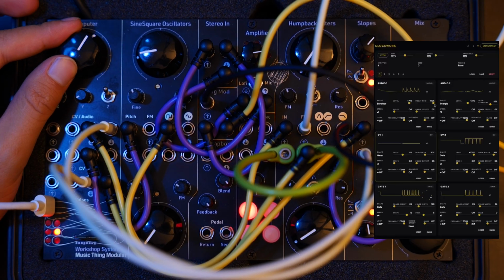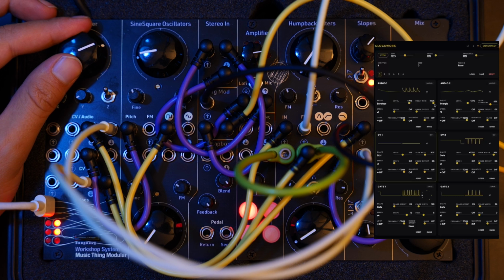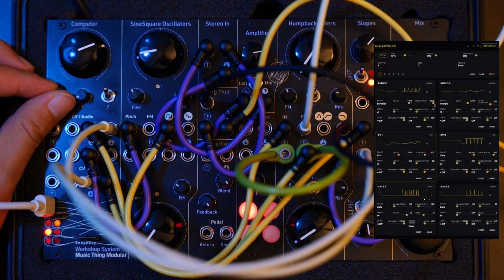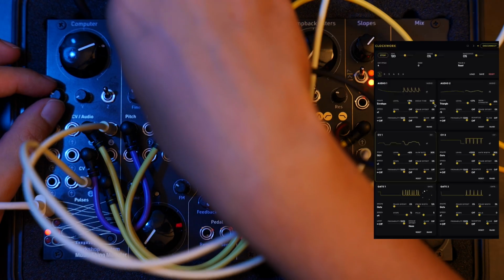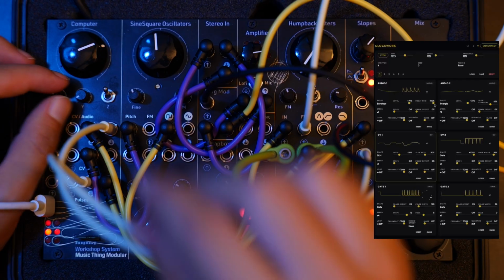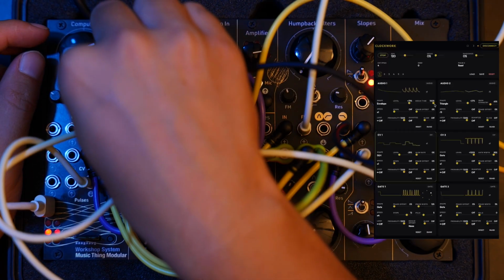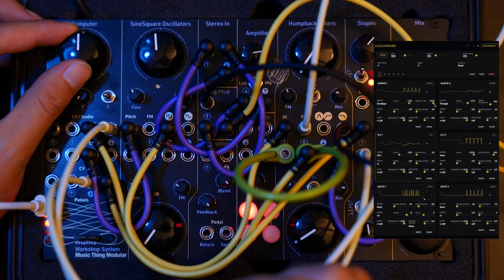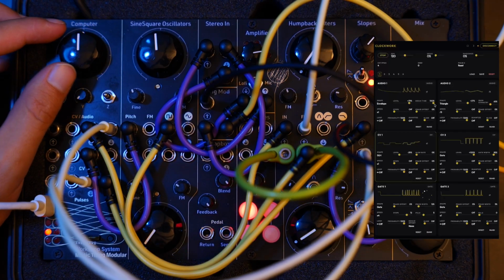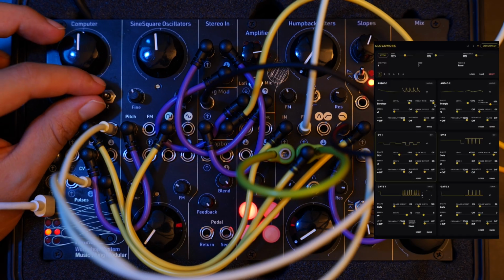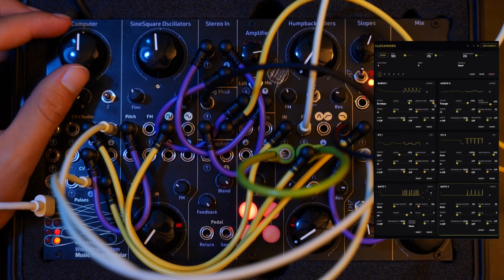On our CV source, we want to switch to sample and hold. Bipolar. In this case, let's turn off the slew. And double the speed.